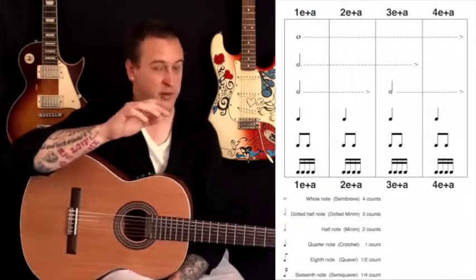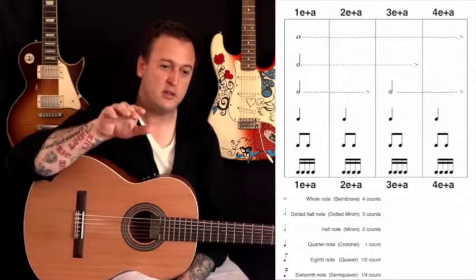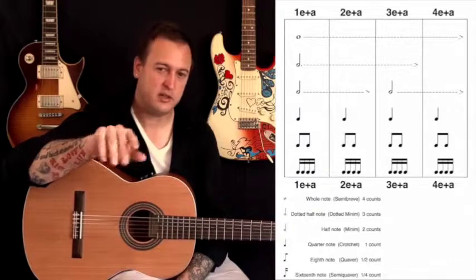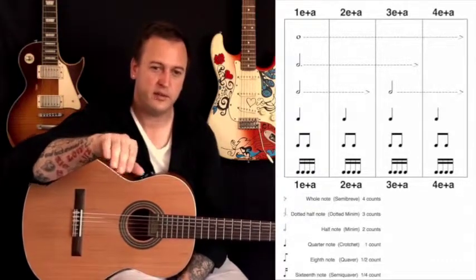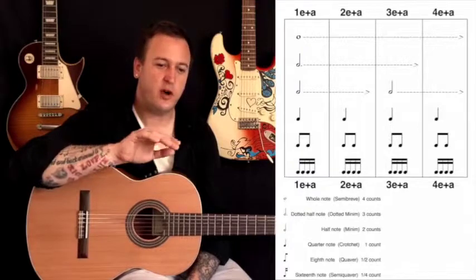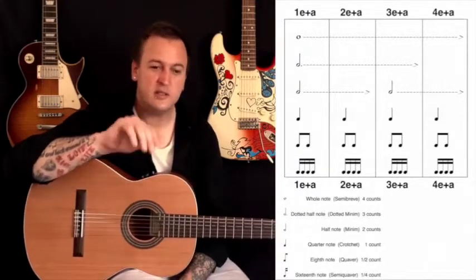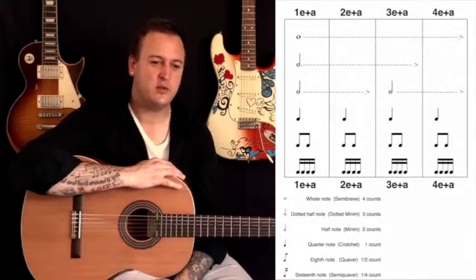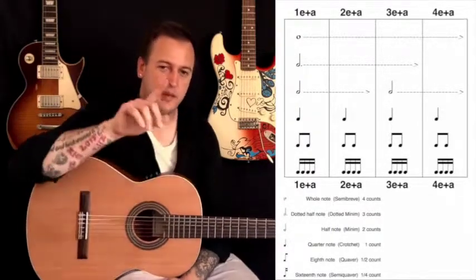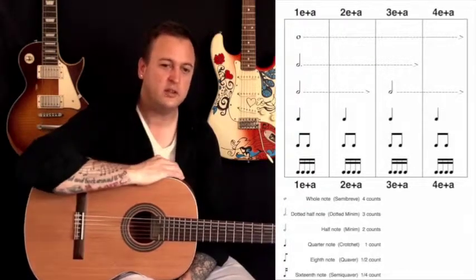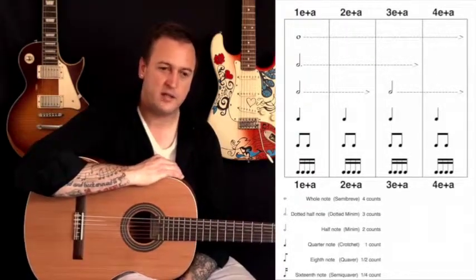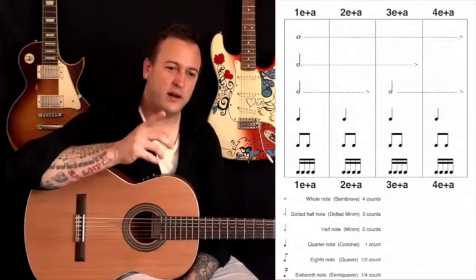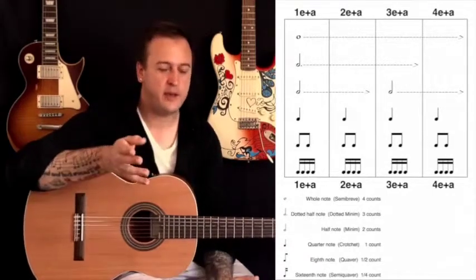So now if we look at that diagram again, you've got the 4 counts for your whole note. You've then got a dotted half note, which is 3 counts, and you can see that line running across, indicating it's taking up 3 counts. And then we go on to the next one, which is your half note, and you get 2 counts and 2 counts, and it adds up to 4. Alright, the next one, you've got the same sort of shape, the little line with the circle, but it's coloured in. That is a quarter note, a crotchet. This is 1 count. So 4 of them add up to our 4 counts.